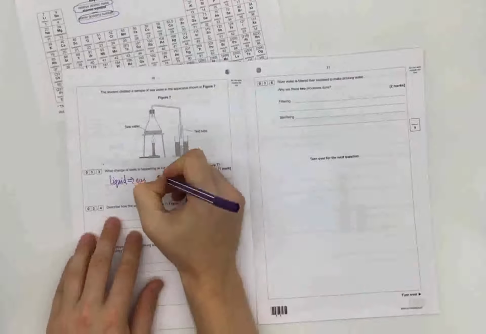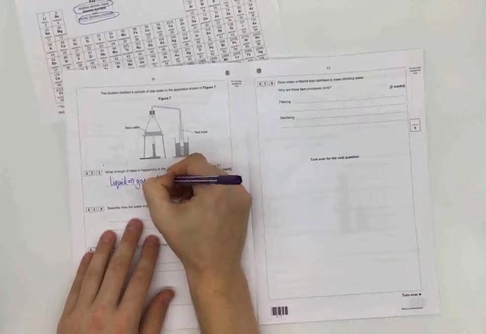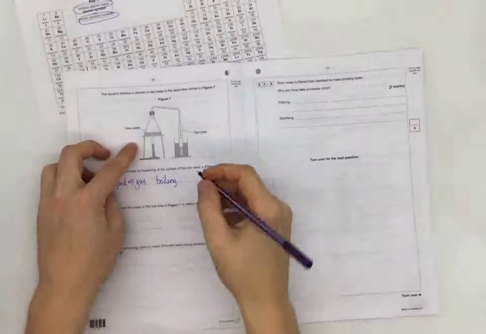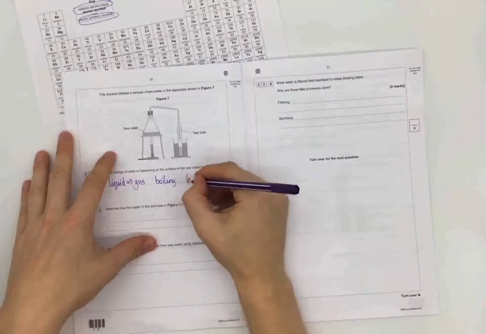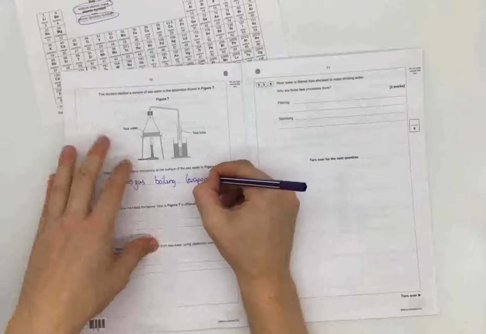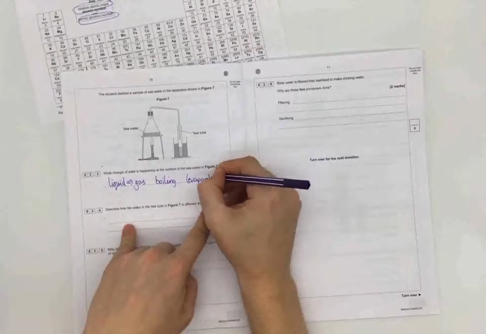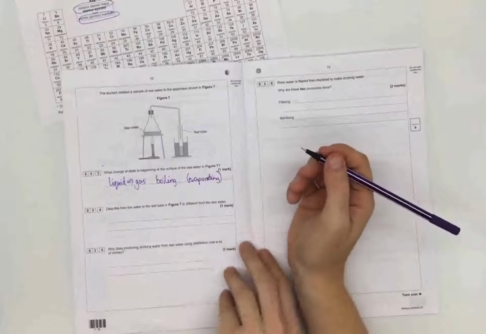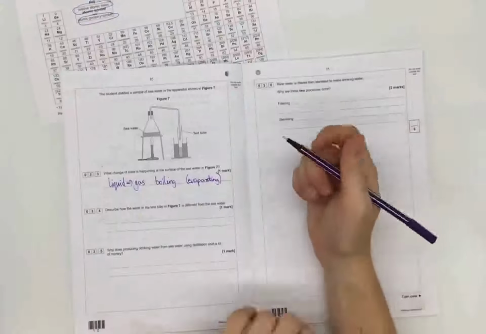What we say is boiling. It's boiling because you're really giving it some beans with a Bunsen burner. You could also potentially say evaporating, but you wouldn't really say that you evaporate water in the kettle, because it's a little bit more vigorous.